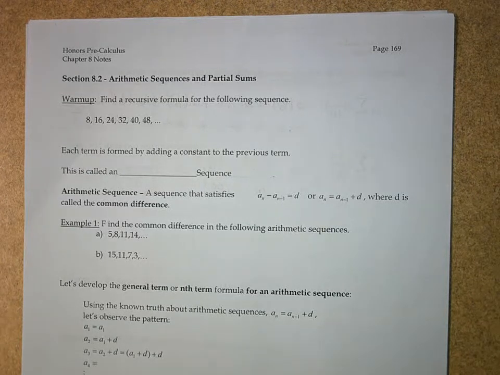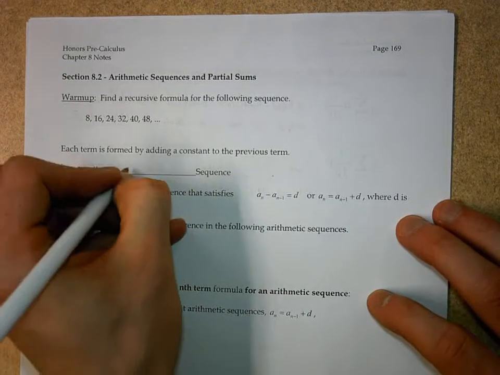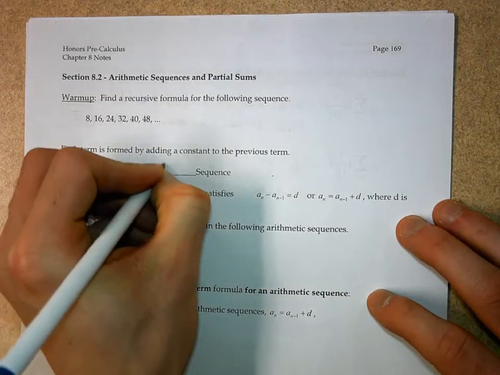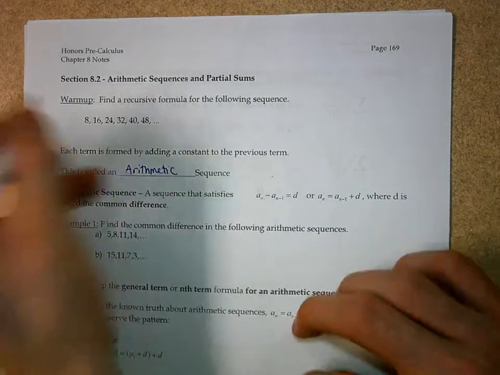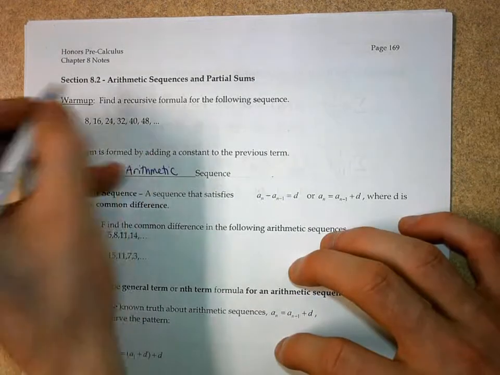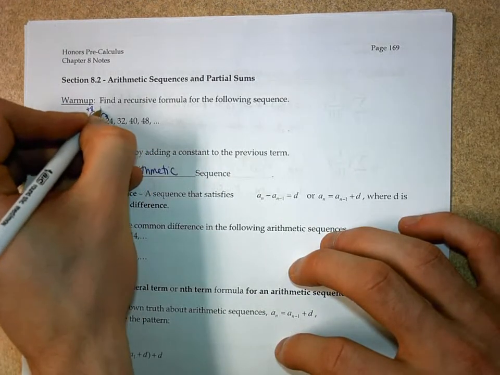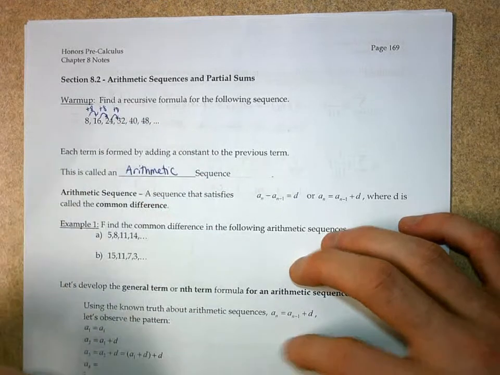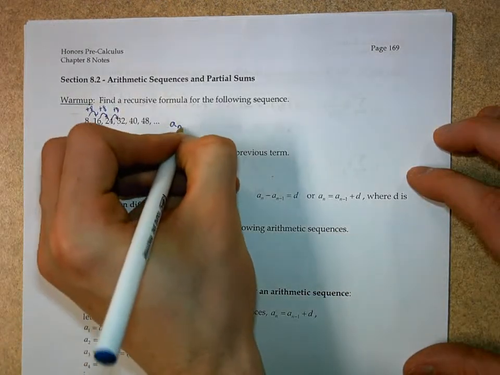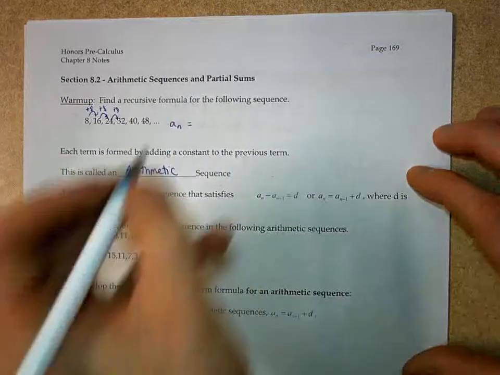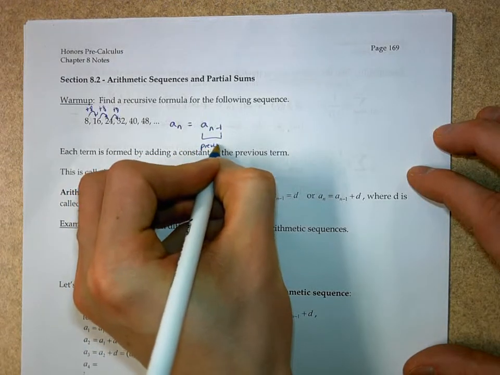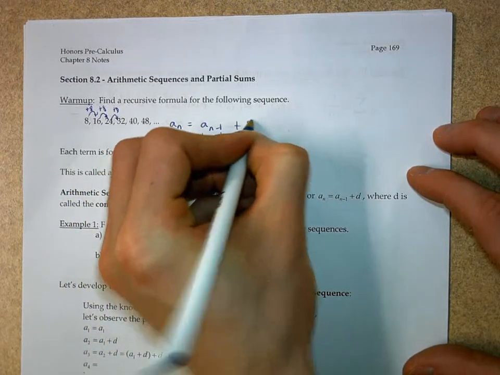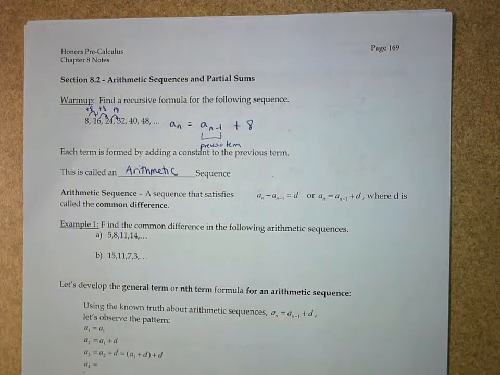Now, arithmetic specifically means we are going to be adding a constant to the previous term or subtracting a constant from the previous term. So here, if I look at 8 to 16, 16 to 24, 24 to 32, all these are being increased by 8. If I wanted to find a recursive formula for that, I would say that a sub n is equal to a sub n minus 1, the previous term, plus 8. Since I'm adding a constant, this is an arithmetic sequence.